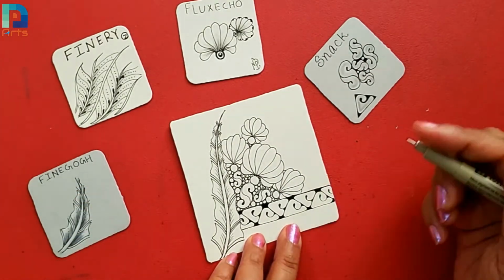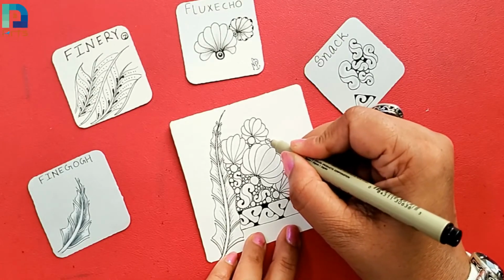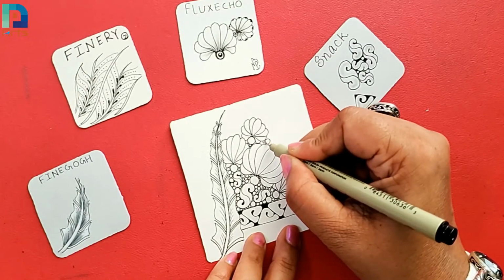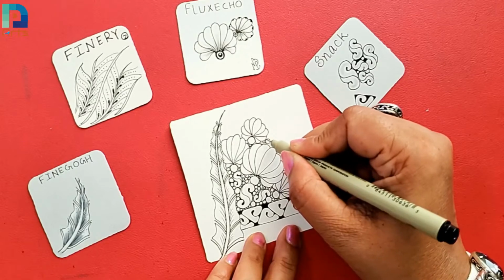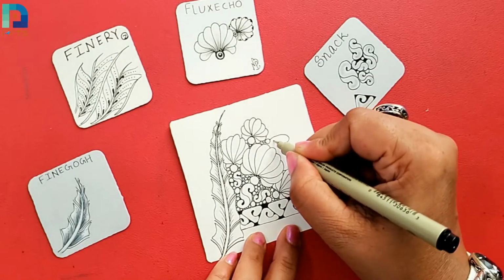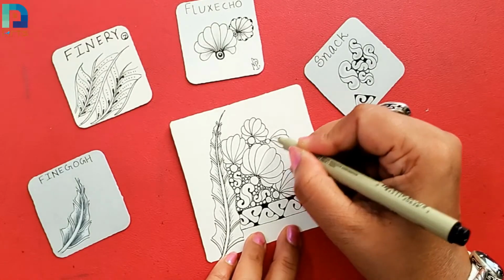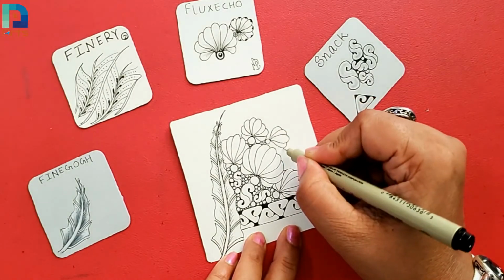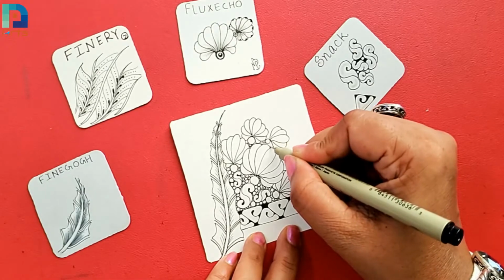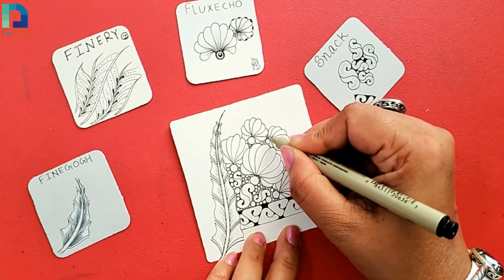Beautiful. I'm drawing these little tiny flux echoes in different directions. Beautiful.